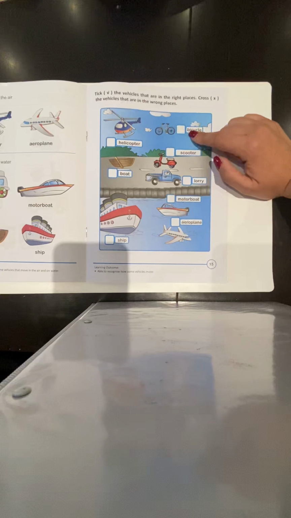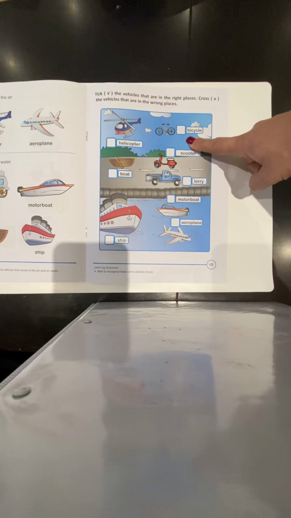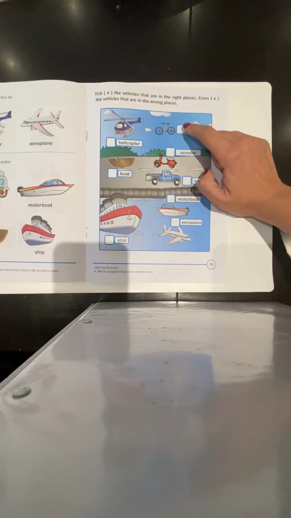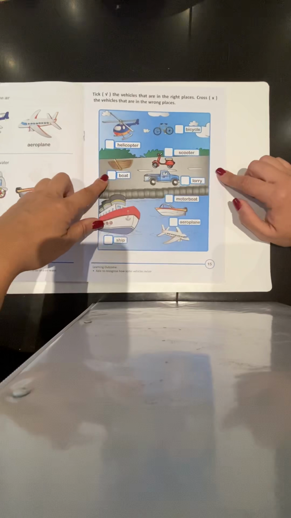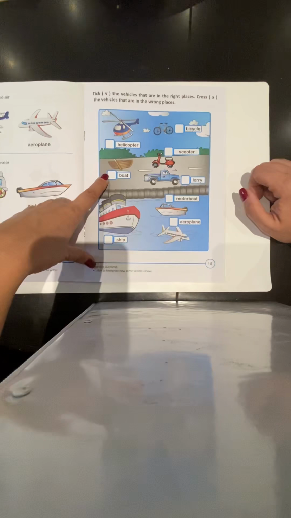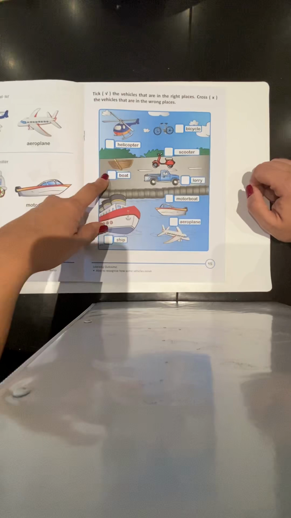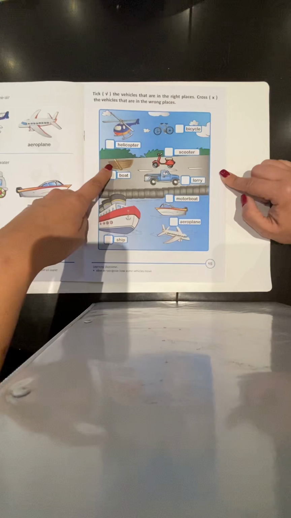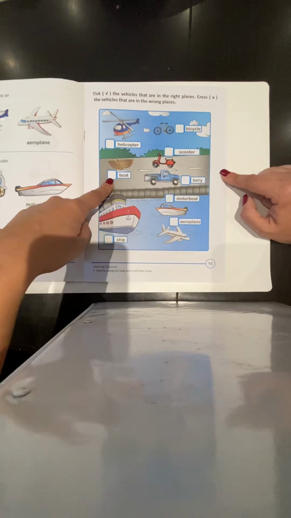Now, what's this here? It's a bicycle. Can you see a bicycle in the air? Of course not, because bicycles move on land. So what we're going to do here is a cross. Now let's see the boat. The boat is on land. Do you see a boat moving on land? Of course not. A boat moves on the water. So what we're going to do here is a cross.